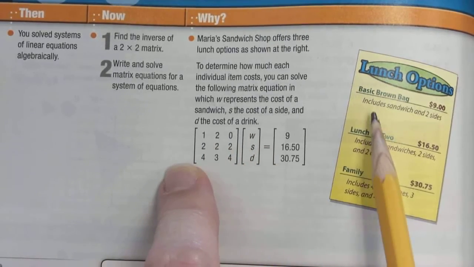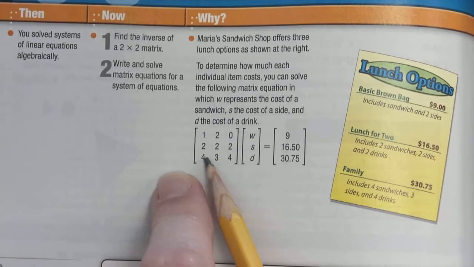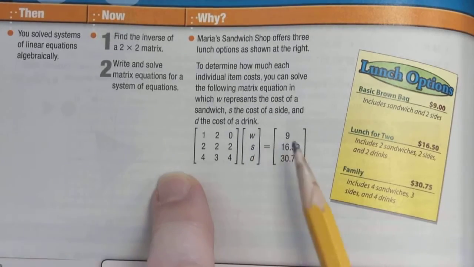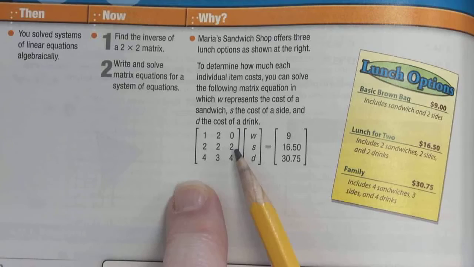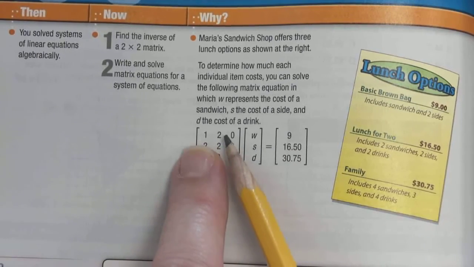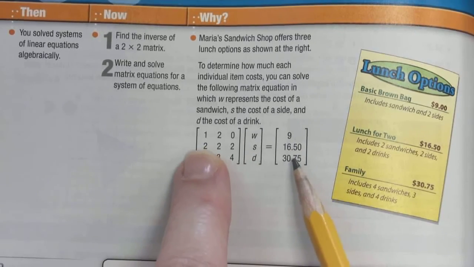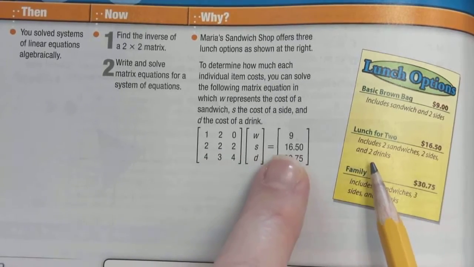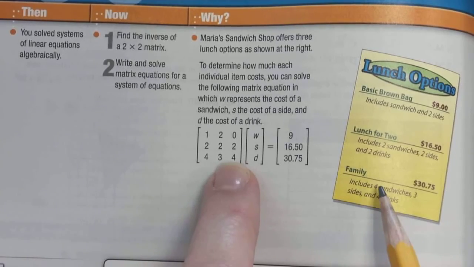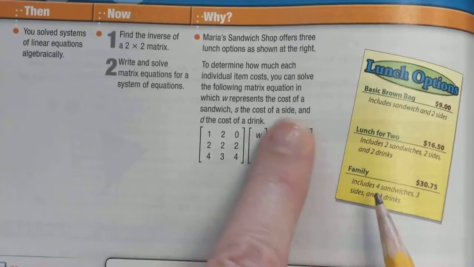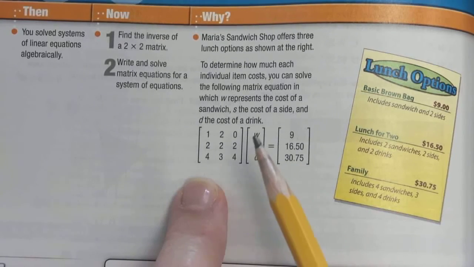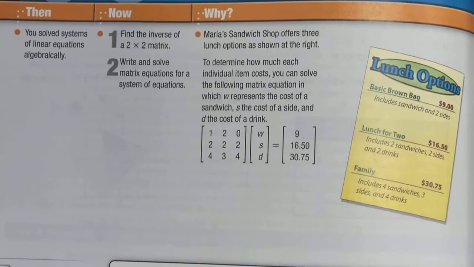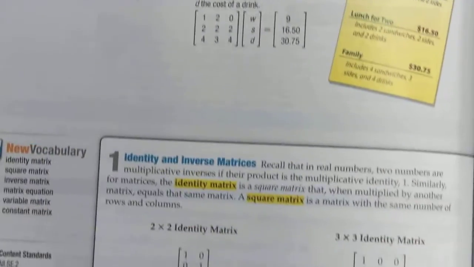So let's look at the top row right here. If we look here, it includes a sandwich and 2 sides. So we have a column that's sandwiches, a column that are sides, and a column that are the drinks. Then we have the cost of the sandwich, which is W, the cost of a side, which is S, and the cost of a drink, which is D. We know the cost of 1 sandwich, 2 sides, 0 drinks is $9. These are the answers: the cost of 2 sandwiches, 2 sides, 2 drinks is $16.50, and 4 sandwiches, 3 sides, 4 drinks is $30.75. So this information sets up a system of equations for you in matrix form, and that will lead us to figuring out how much each one of these things costs individually. Now, we're going to get to the third order, but right now we're talking about a second order.